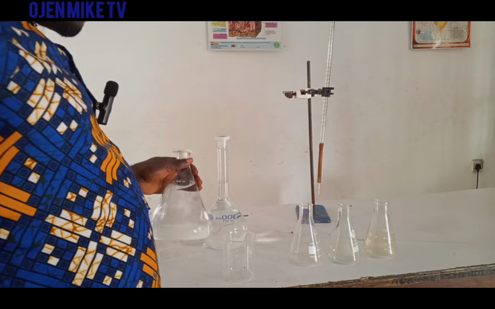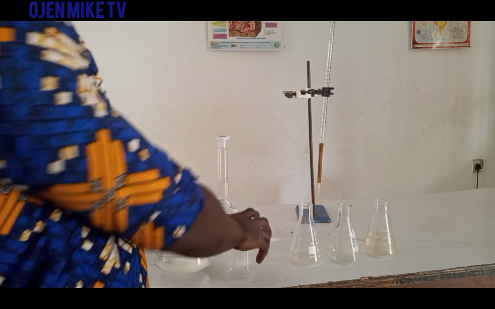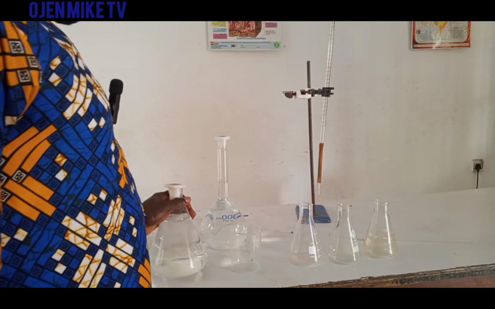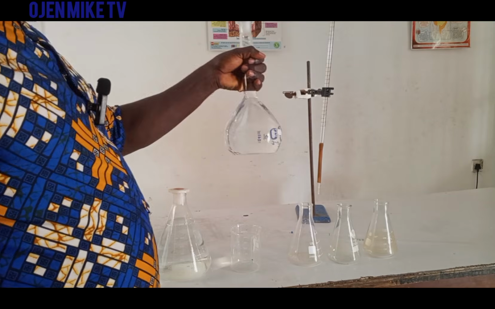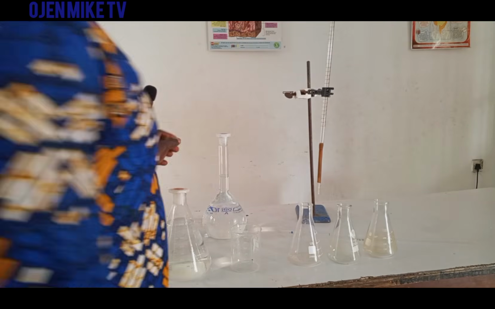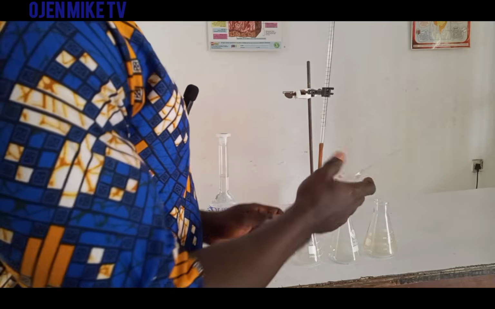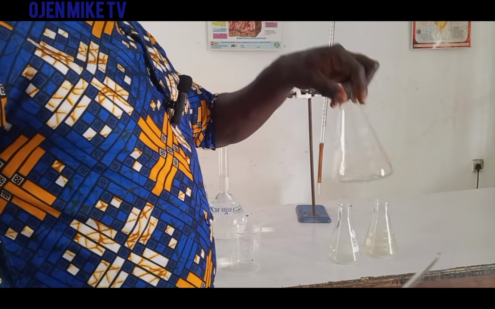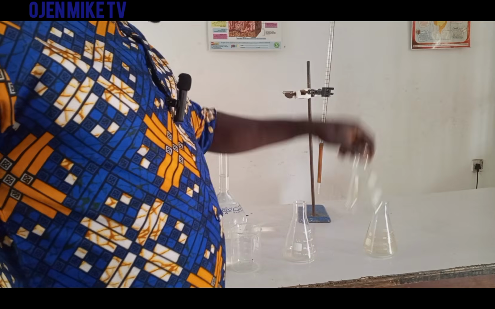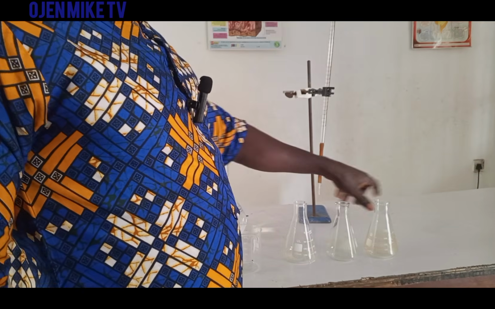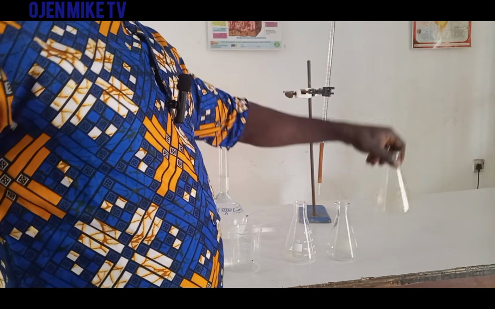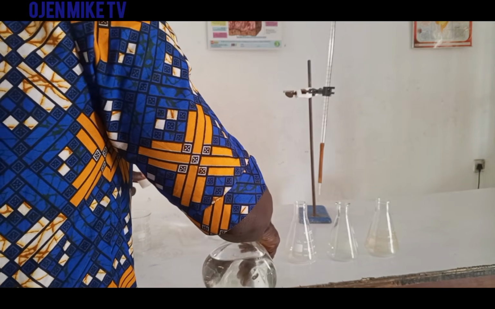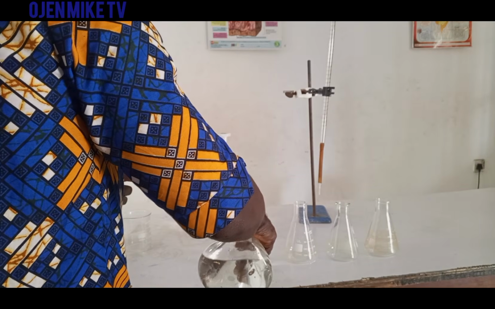Of course, I have my base, which is the hydrated sodium trioxocarbonate here. I have my acid here, hydrochloric acid. So what next? I want to pipette into this conical flask. I will use this one as my first titre, this one as my second titre, and this one as my third titre. So now, what next? Let me put it here.